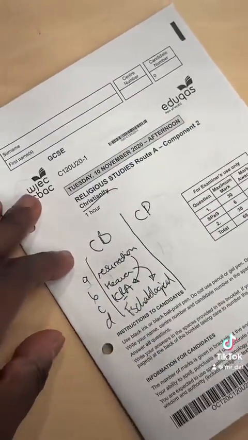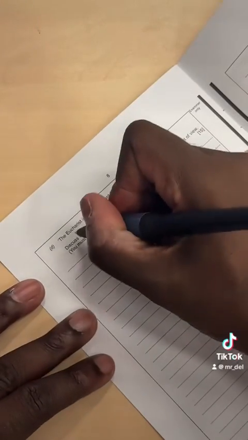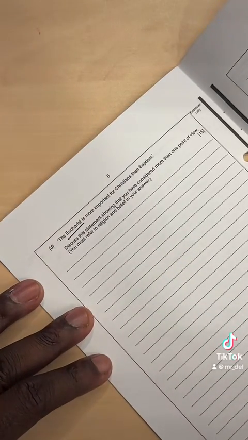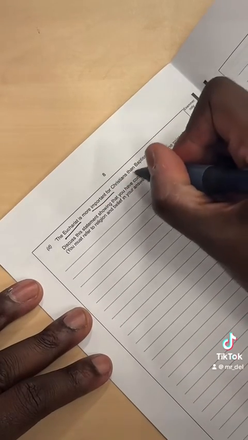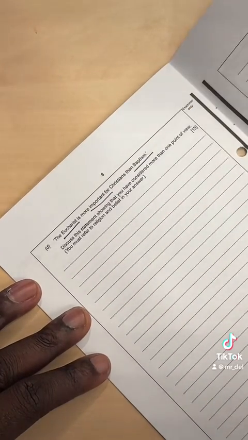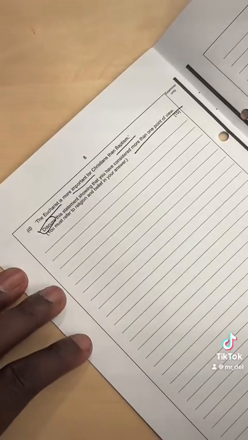Okay, good. Right, so we're going to move over to practices now. Same attitude, right? If we're feeling okay, let's start off with the 15 marker. Okay, here we've got the Eucharist and its importance for Christians with baptism. Okay, we need to discuss this, making sure that we've considered more than one view.